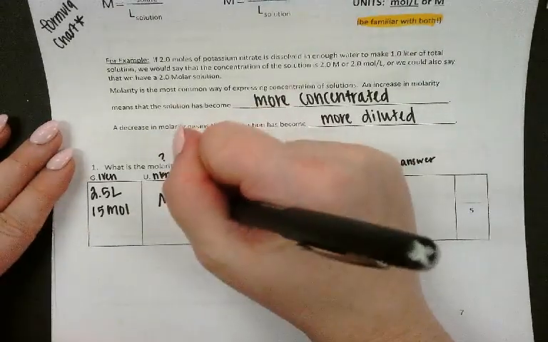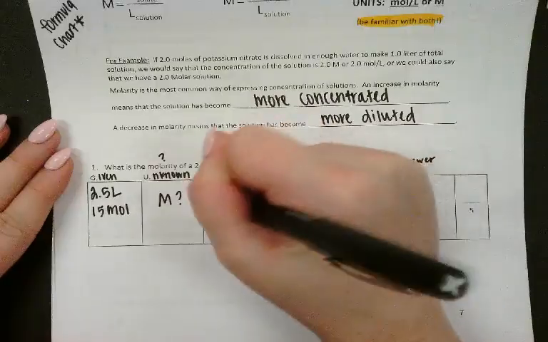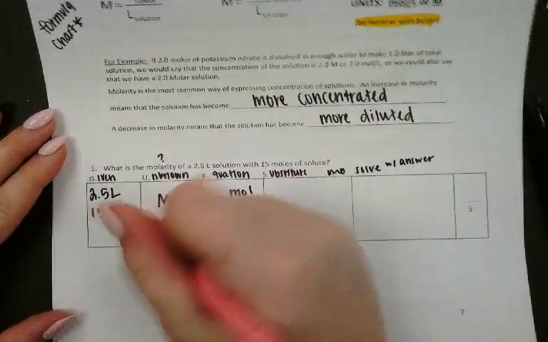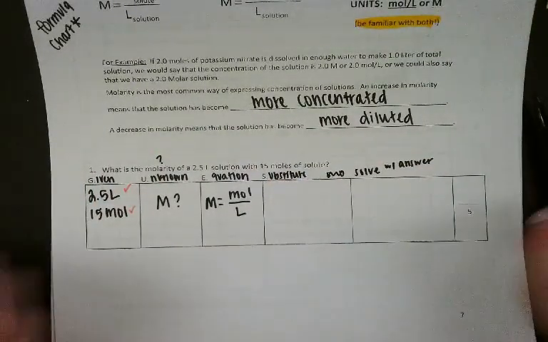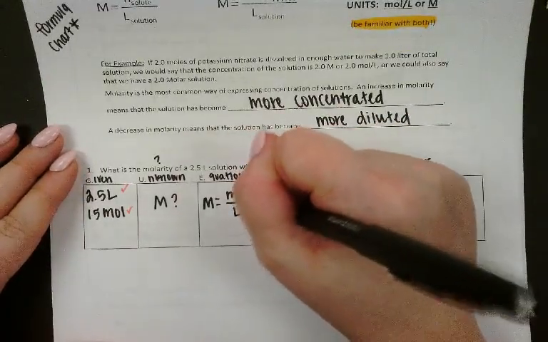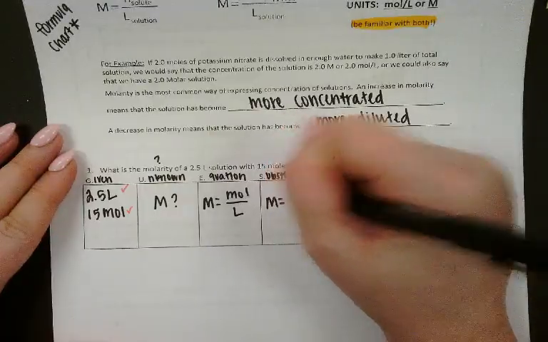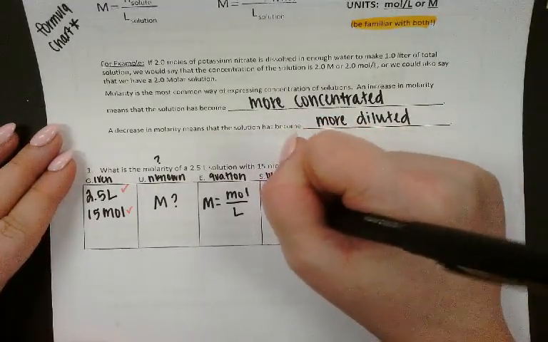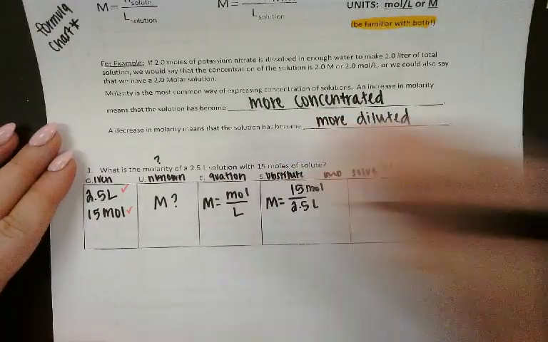Okay? Now, just to double check with our equation, molarity equals moles over liters. And if I look, my unit is in moles, good. My unit is in liters, good. So, when I look at this, trying to find molarity, I have 15 over 2.5. Okay?